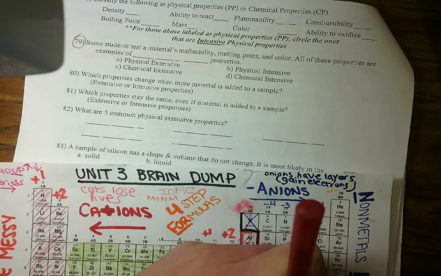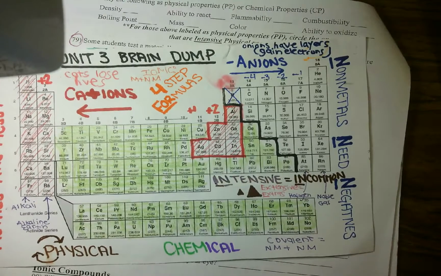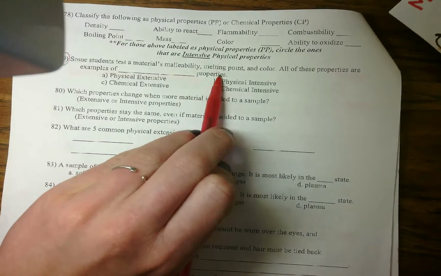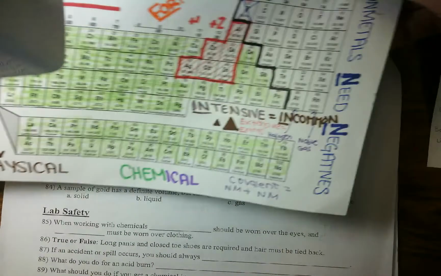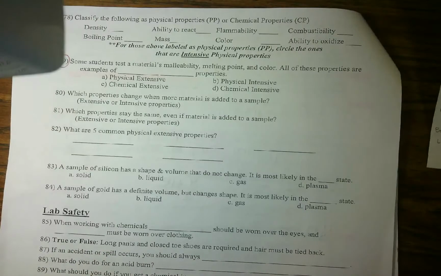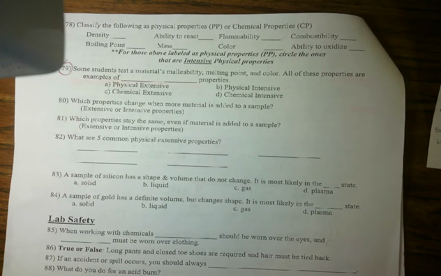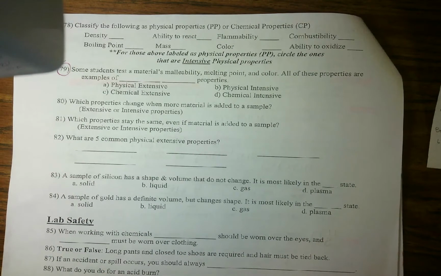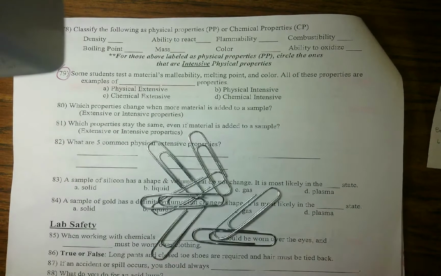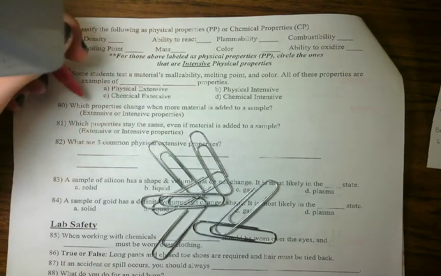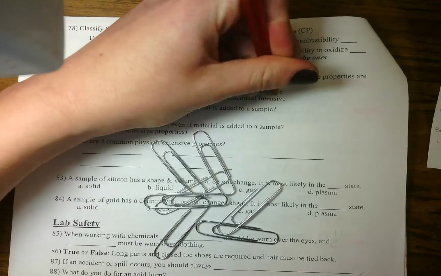Extensive is equal to extras. So that helps me remember. So malleability, melting point, and color. Intensive equals in common. So if I have paper clips, no matter if I have one paper clip or a whole bunch, they're all going to be malleable, they're all going to have the same melting point, and they're all going to be the same color. So that is a physical intensive property.